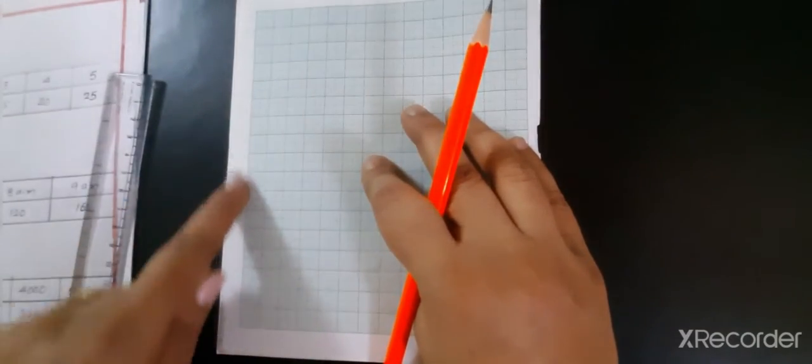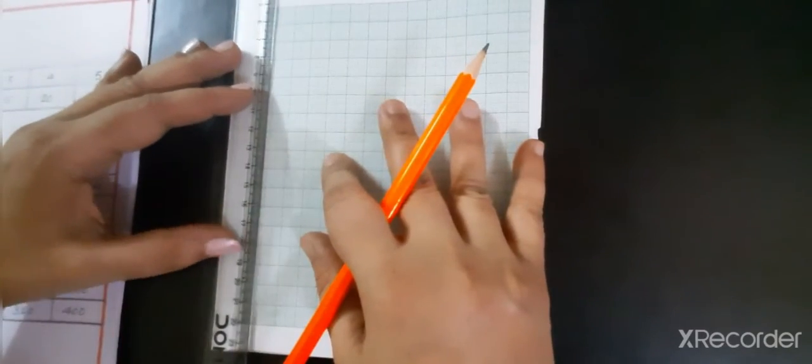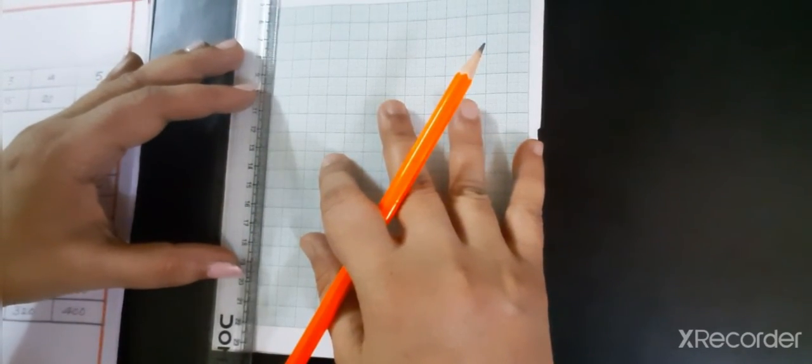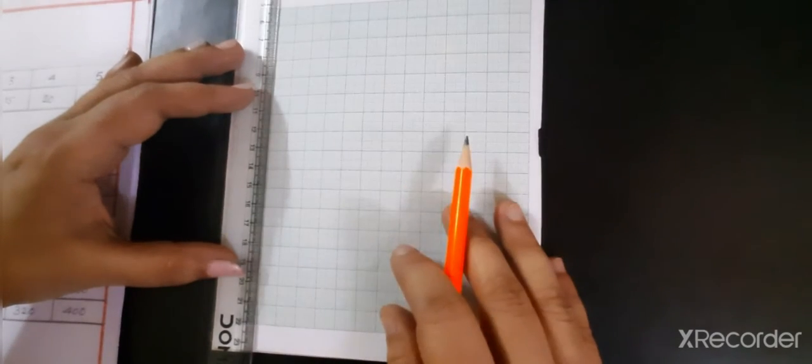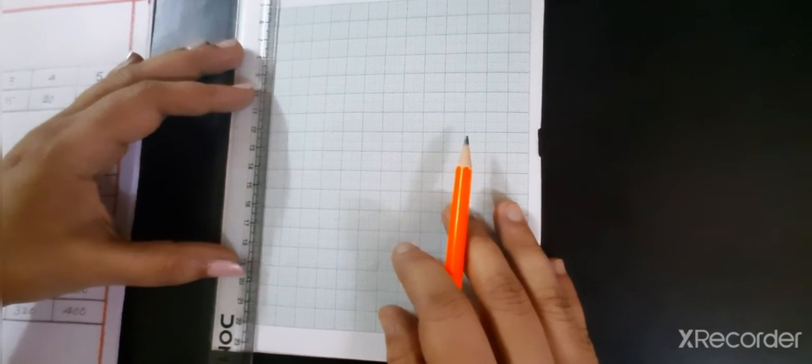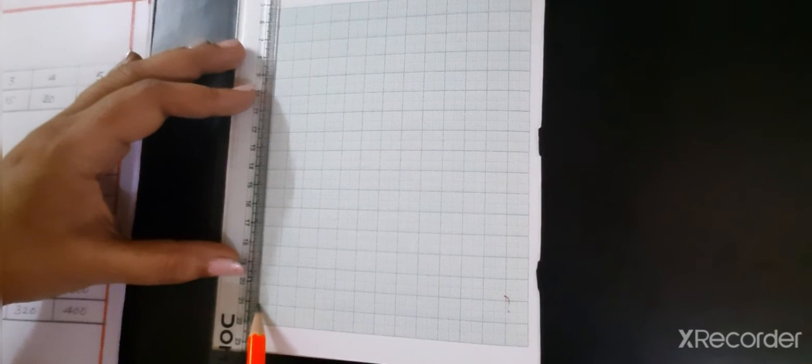Now, in the graph, usually you tell that there won't be space to write all the things. So what you do is you can leave the first column. You can leave the first column, so you will have enough space to write all the things. So here also, if you want, you can leave one column, children, so that you can write neatly. So, I am leaving one column and I am starting from here.